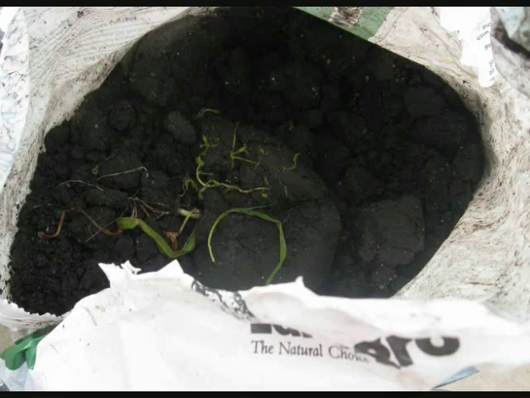Now, if you buy potting mix or potting soil, make sure that you really watch out for those super heavy bags, because often they've been rained on and rained into, and they're just icky and clumpy, and they are a mess to try and deal with.